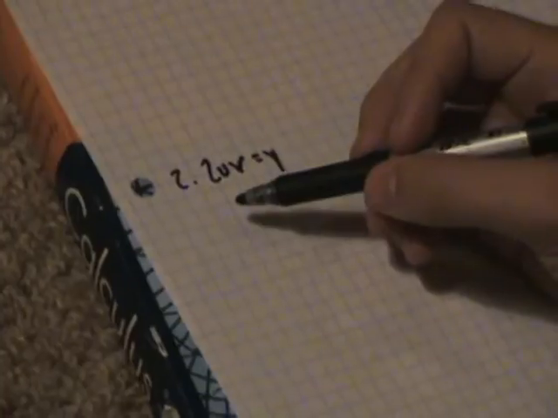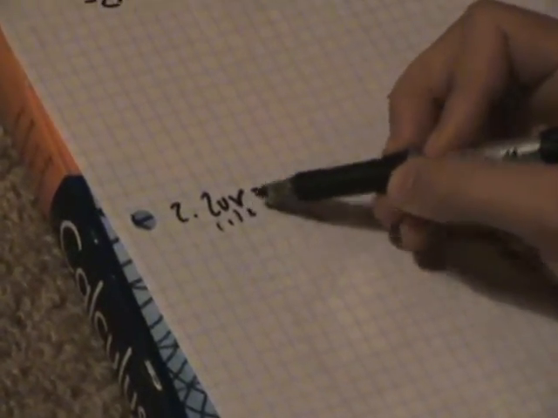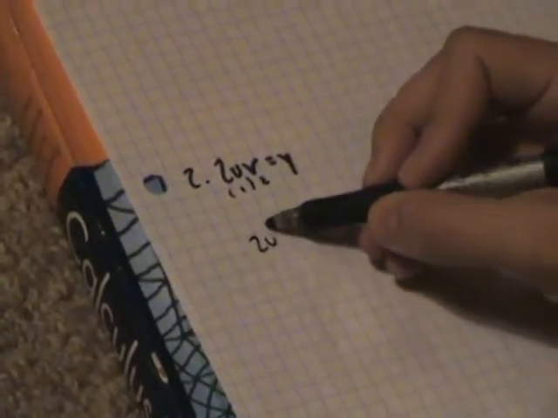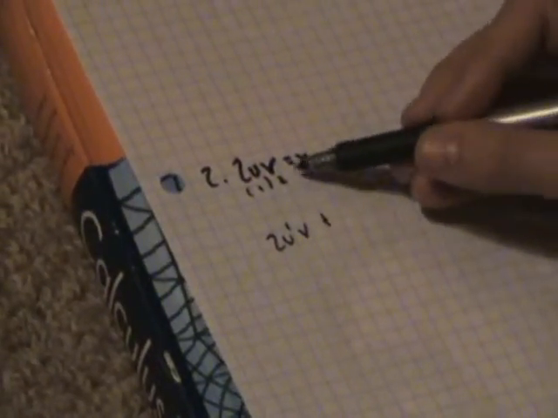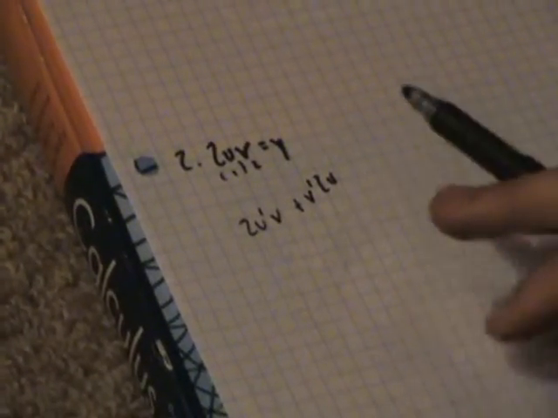Next is our product rule. 2uv equals y. So 1 prime 2. These two right here can be 1, and this one can be 2. So 1 prime 2 plus 2 prime 1. That's it. U and v could be something, but that's the simplest I can give it to you. Practice the problems to get better at them. That's the only way you can get better at math.